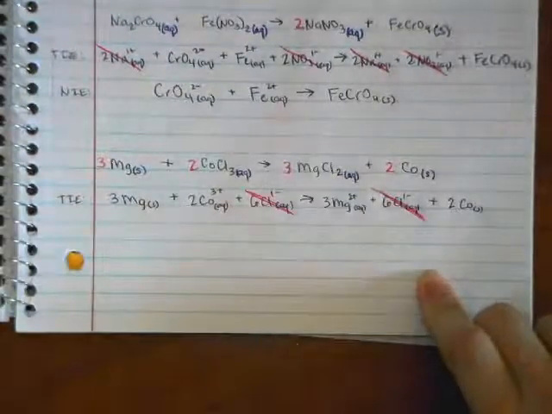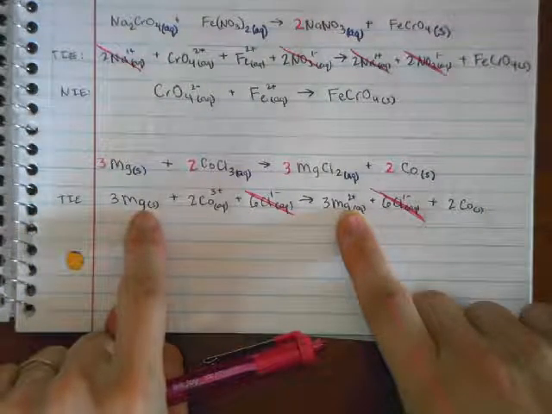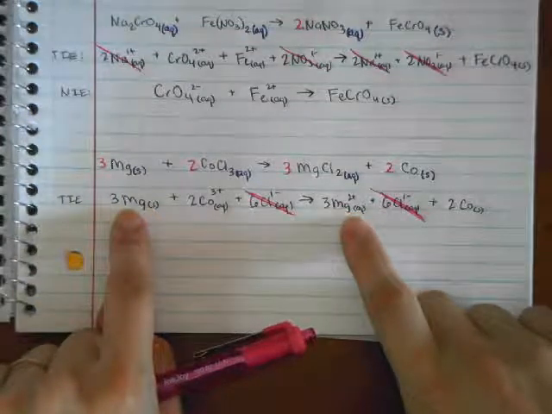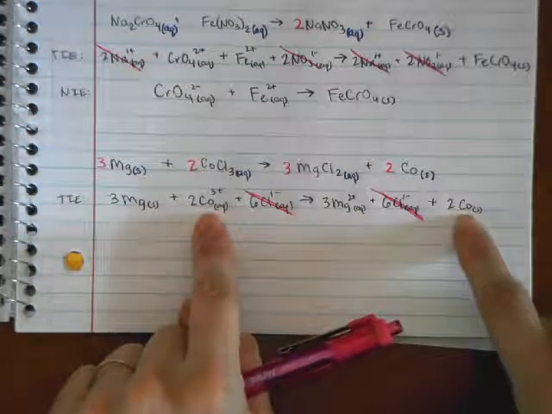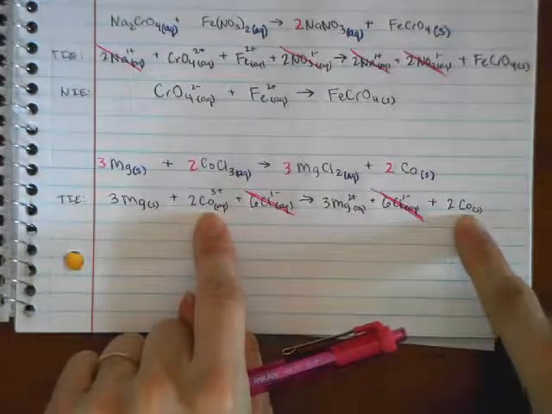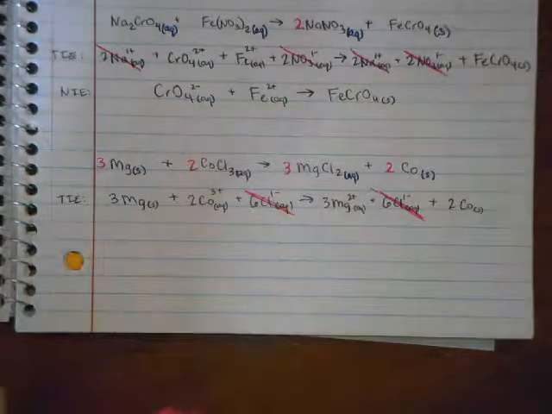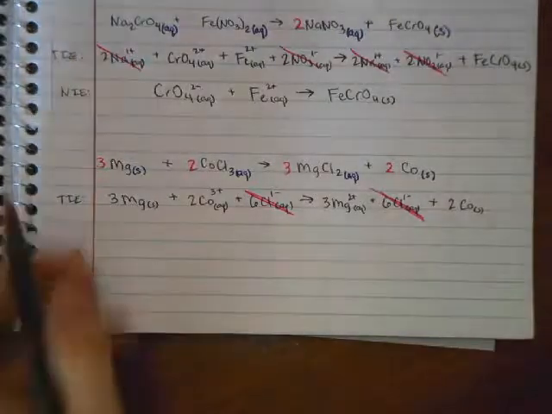Okay. Magnesium starts as a solid and in its elemental state and ends as an ion in its dissolved aqueous state. Cobalt goes through the exact opposite process. You will learn at some point that this is a redox reaction where we have an exchange of electrons and changing oxidation states, but we'll get there later.